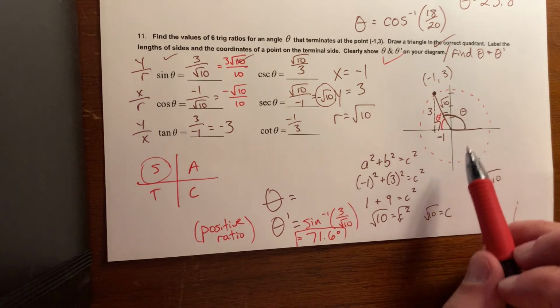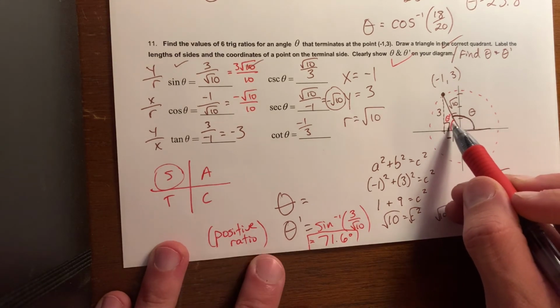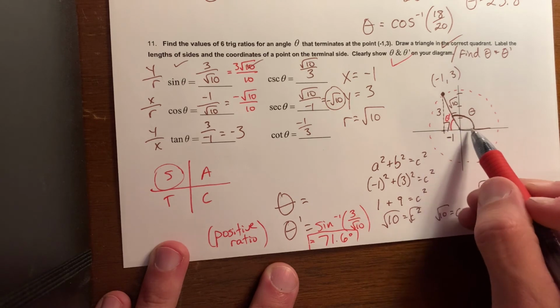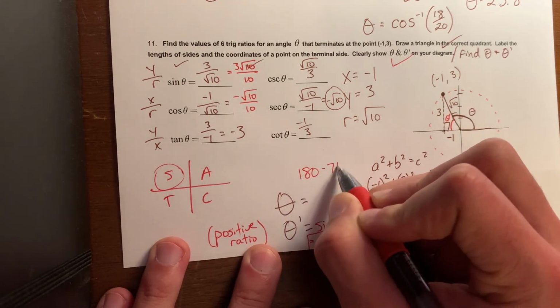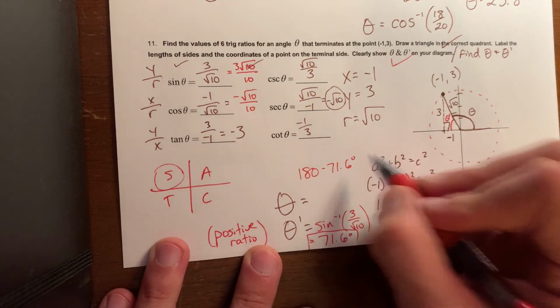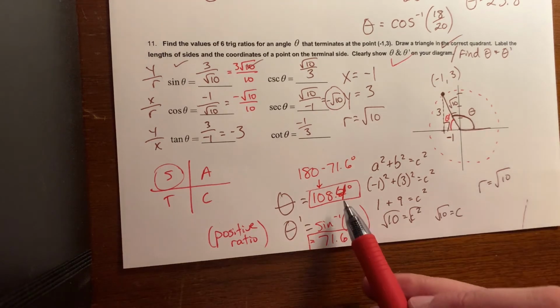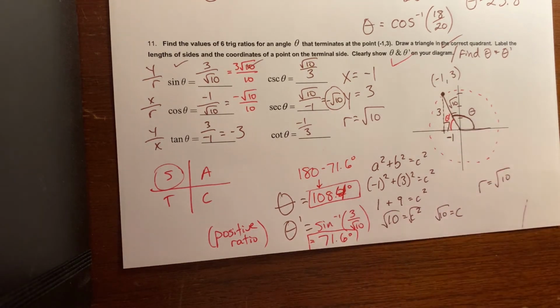A couple ways you could do that. We know that these two added together, my reference angle plus my theta angle, would equal 180, or a half rotation. So to find theta, I can do 180 minus 71.6, and that would give me about 108.4, sorry, I messed up on that, would be the measure of this.